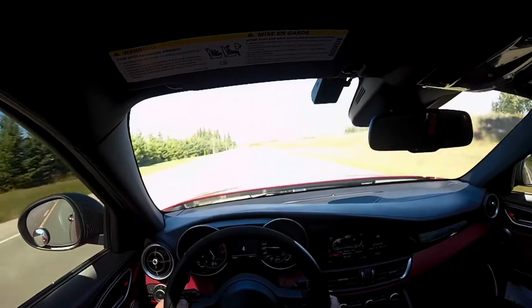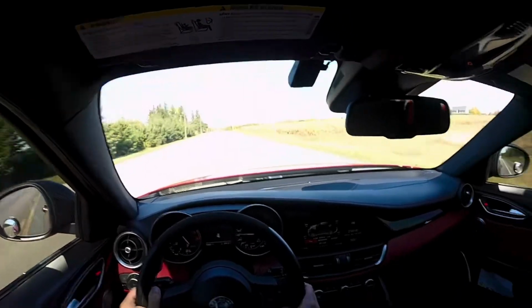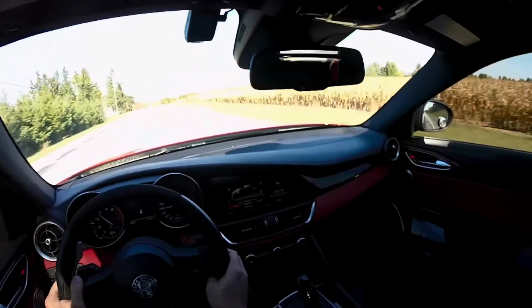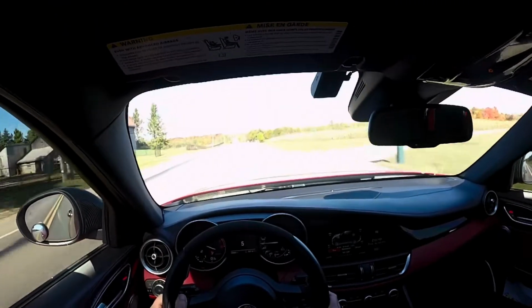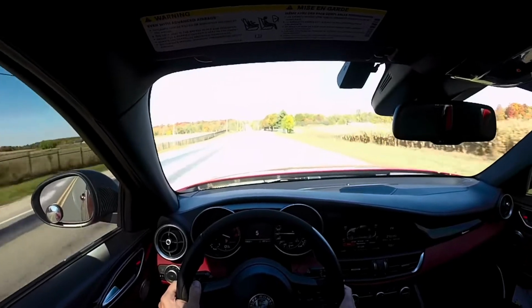So this is basically how I drive it on a day-to-day basis. Race mode, manual mode, and suspension in mid mode. Because most roads around here, they're not perfect, let's just say.